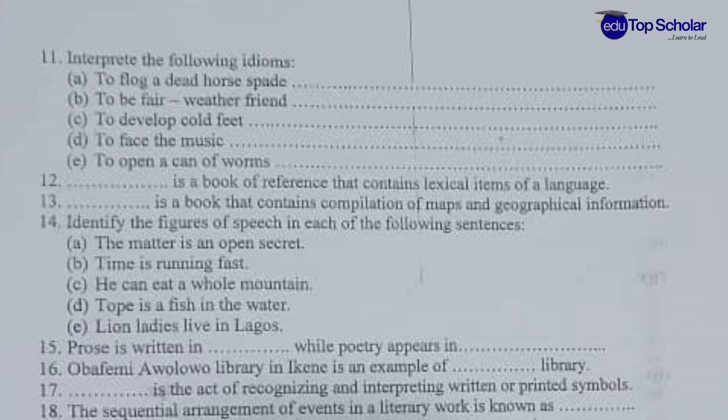Okay, number 15. Prose is written in dash, while poetry appears in dash. We discussed that in class during the lecture periods. Prose is written in chapters. Poetry is written in stanzas or verses. So prose is written in chapters while poetry appears in stanzas or verses.